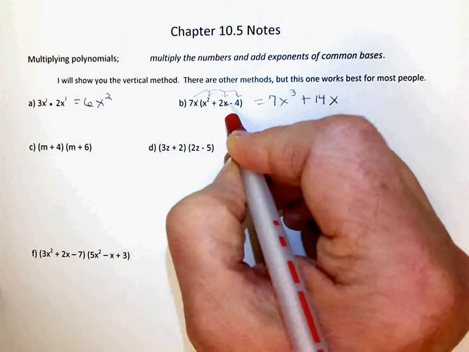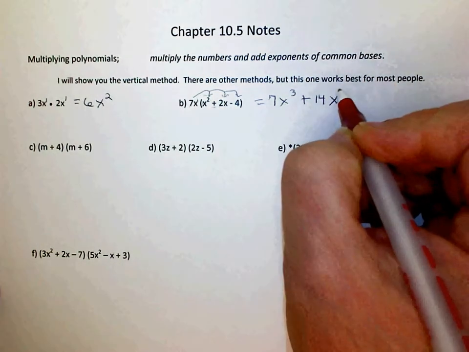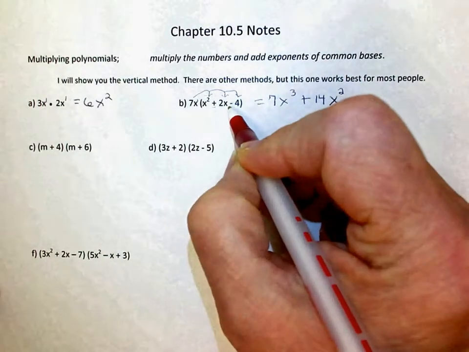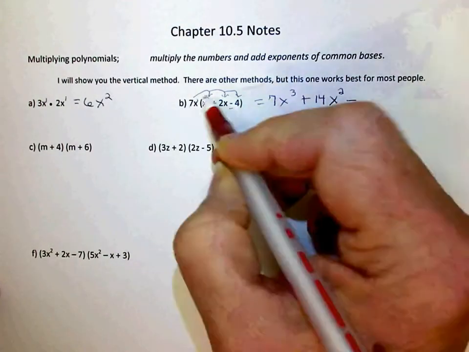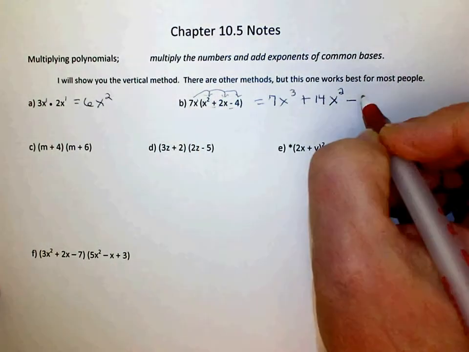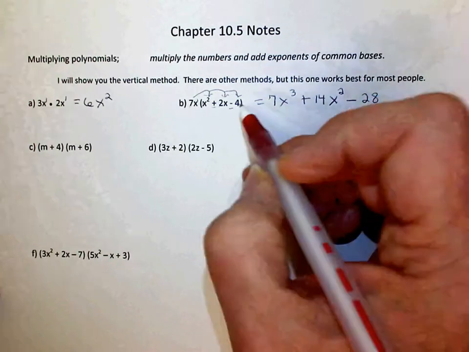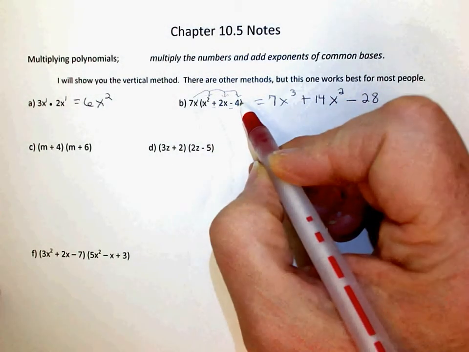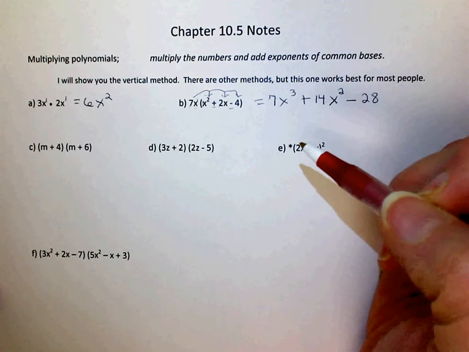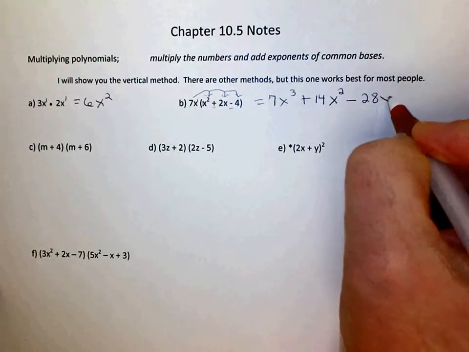X to the 1 times x to the 1, 1 plus 1 is 2. This shows you a minus. 7 times 4 is 28. X to the 1 times x to the 0, technically. So it's just x to the 1, or x.